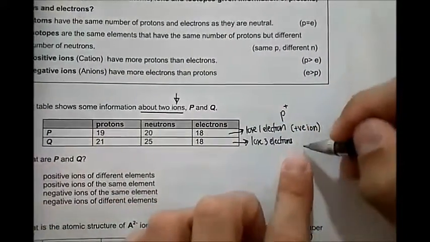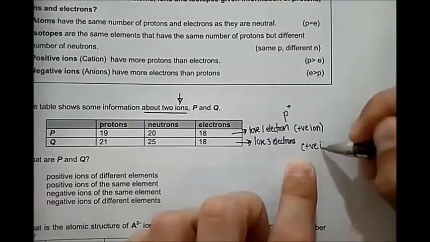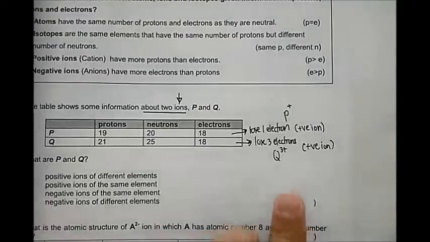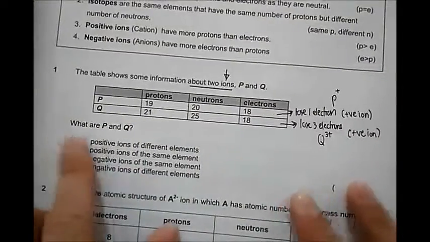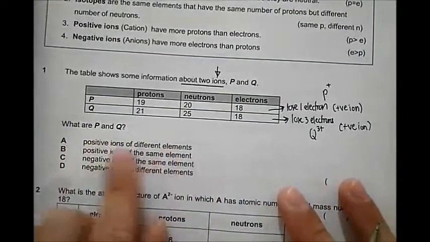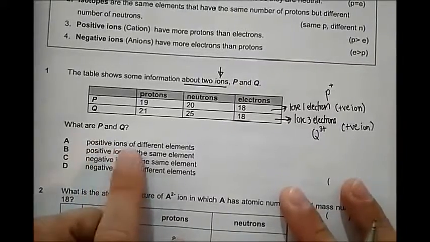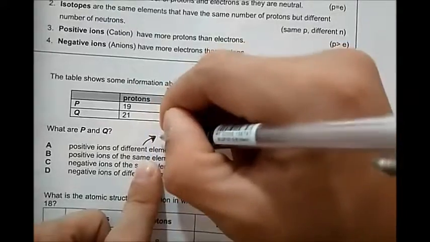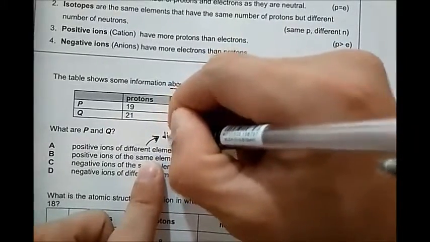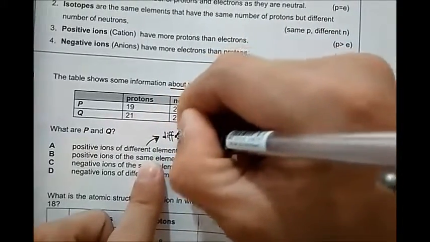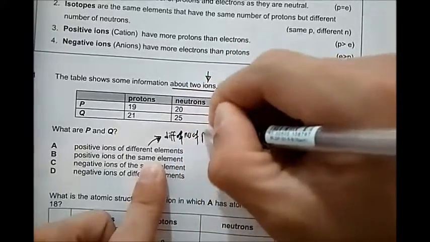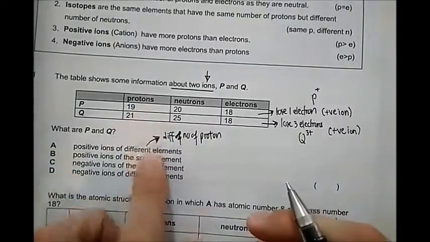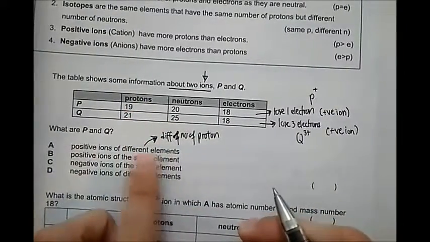Right, since it loses electron, it is a positive ion. Alright, and it's 3+. Okay, so what can we say about P and Q? Option A: they are positive ions of different elements. Different elements implies a different number of protons. Let's look at this. The number of protons is indeed different, implying that they are from different elements.